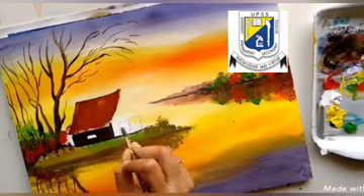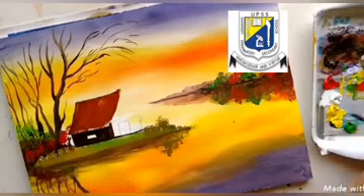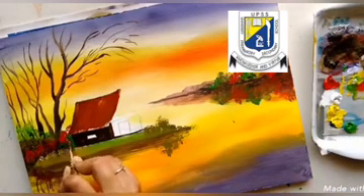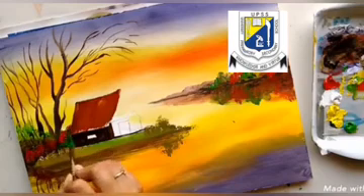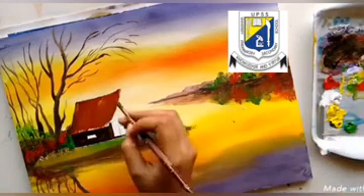Don't forget the pencil lines for the house are still there, and that is what he is actually laying colors on top of. He's laying colors on the lines and the space that makes up the drawing of the house.